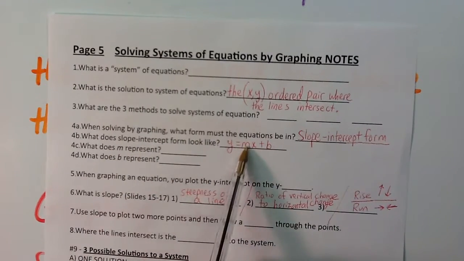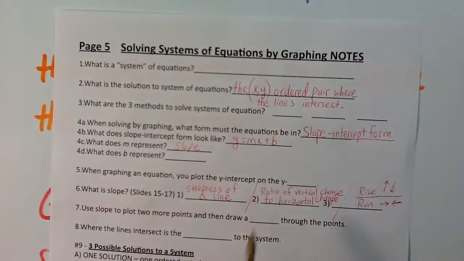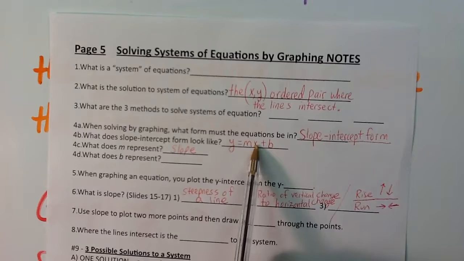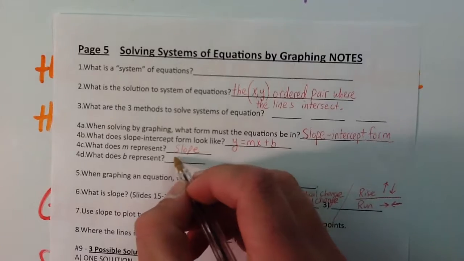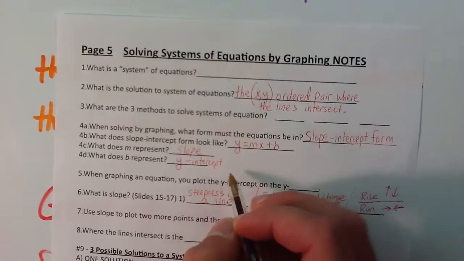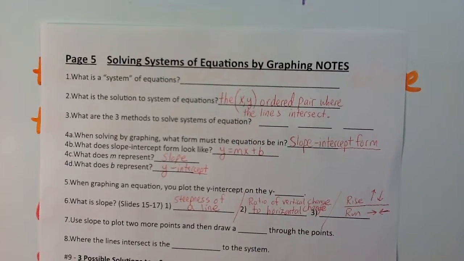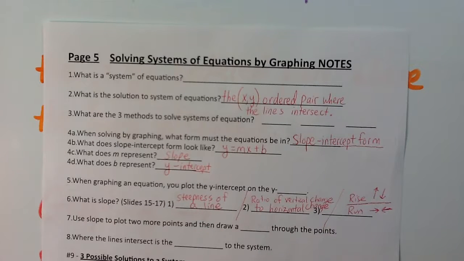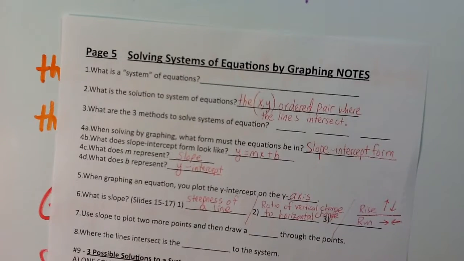What does m represent? M represents slope, the number in front of the x term. What does b represent? B represents the y-intercept. It's where the line crosses the y-axis. Question number 5. When graphing an equation, you plot the y-intercept on the y-axis.